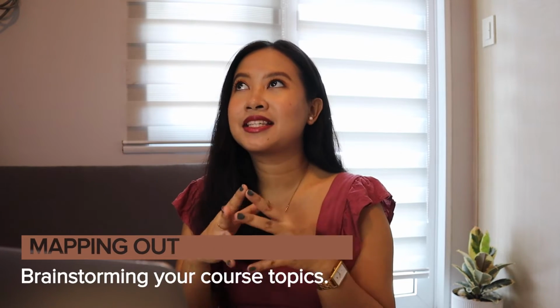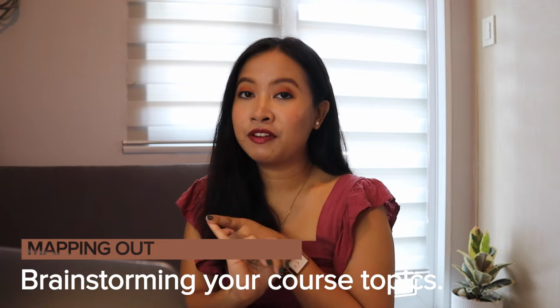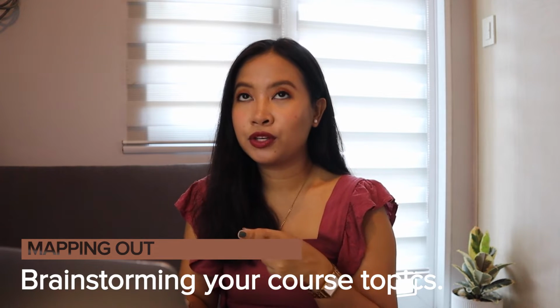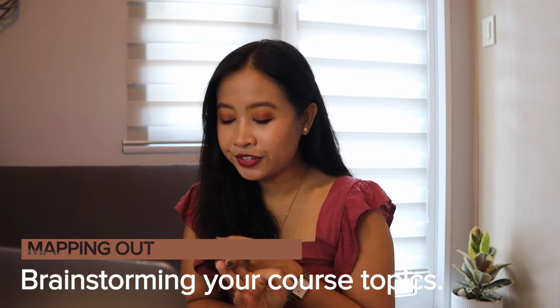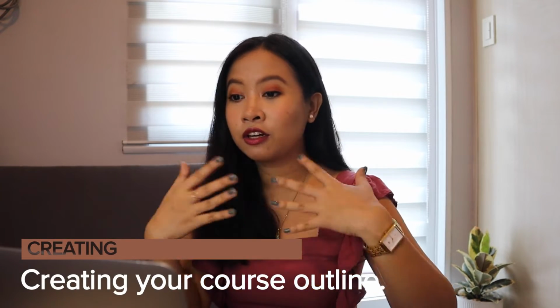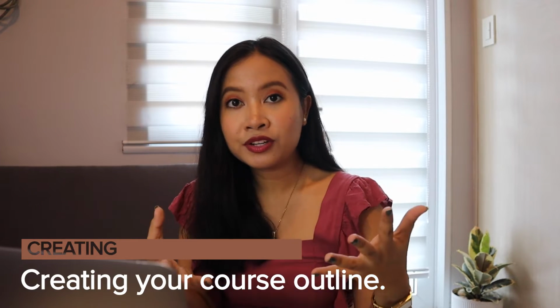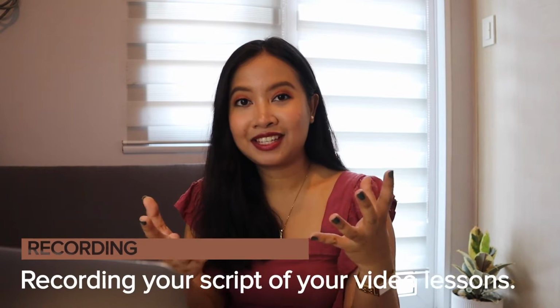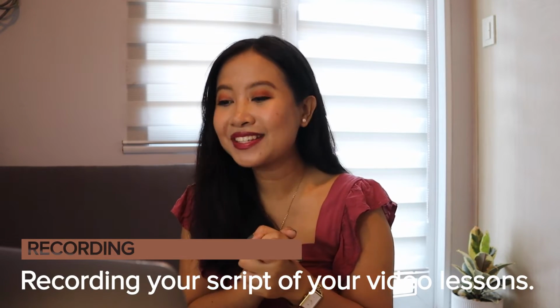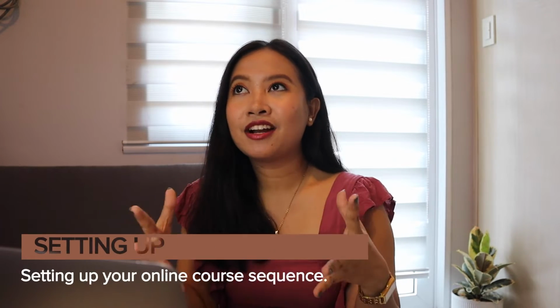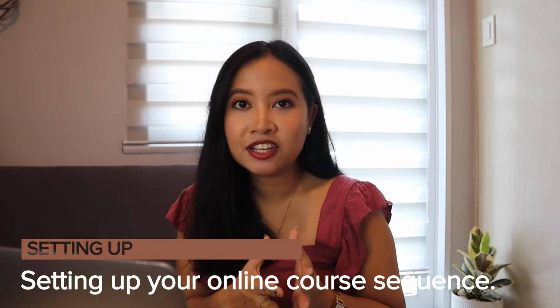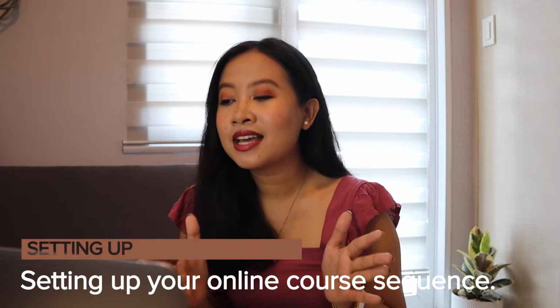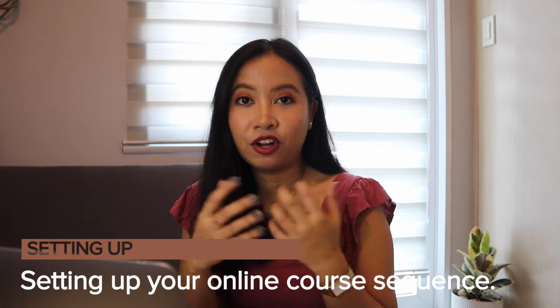So mapping out means this is where you are mapping out the foundations of your course. This is where you do the positioning and the messaging of your course. You think through the packaging, how will you price the course, and so on. Creating is where you are creating the outline, the content, the curriculum, the resources, the slides, and all of that for your course. And recording is obviously, as it states, recording the video lessons. And setting up is where you set up the sequences, the sales pages, the emails, the portal and the lesson pages and all of that.